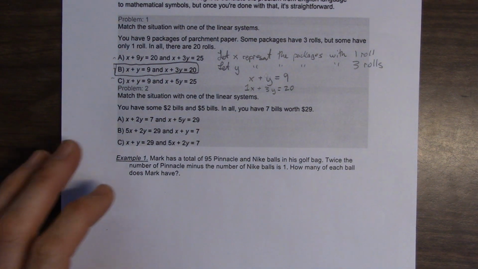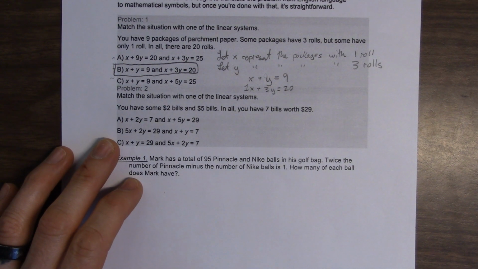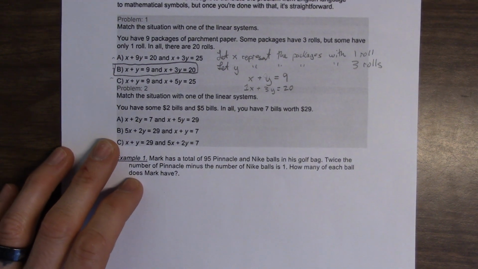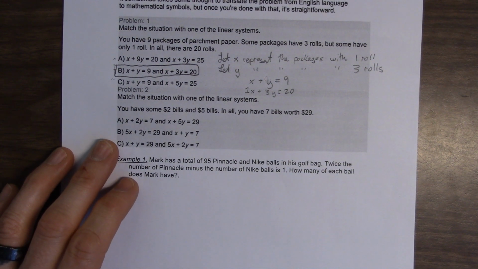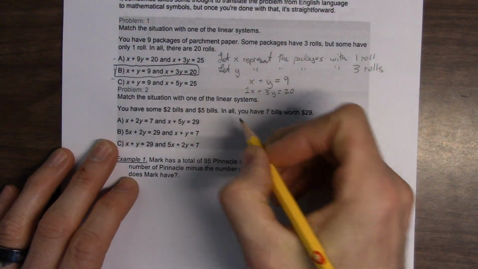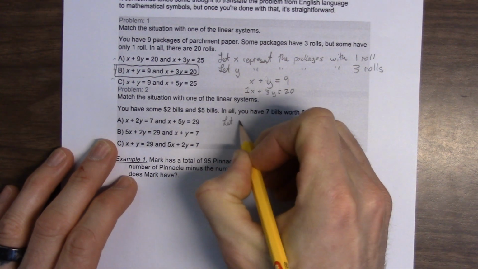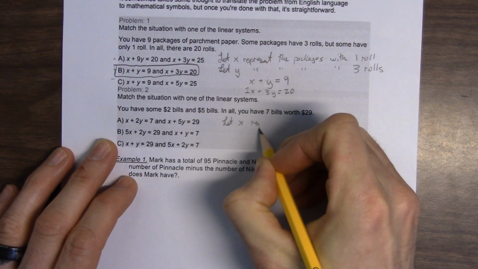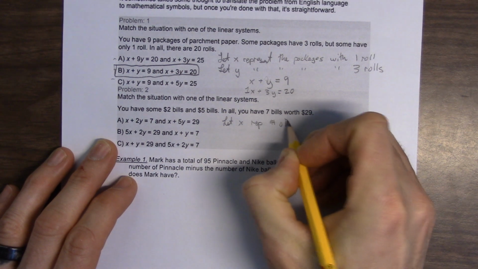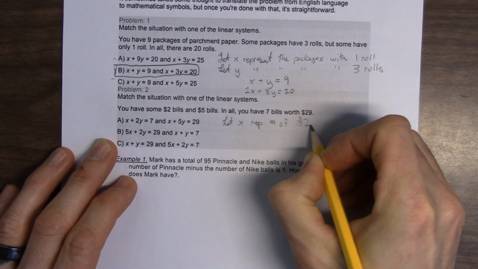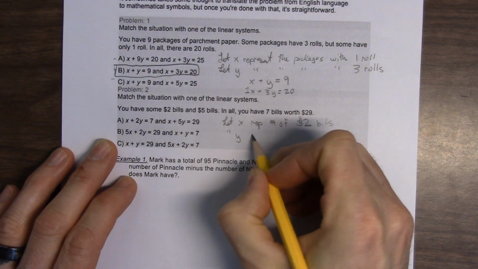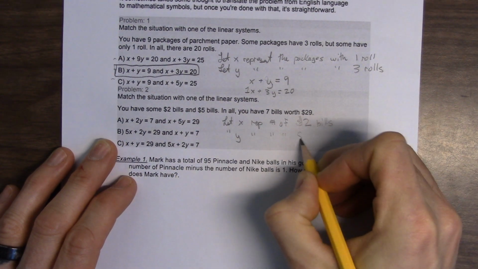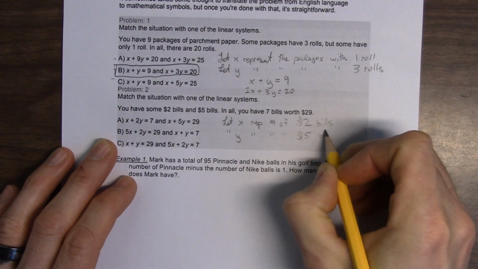All right, next one. Match the situation with one of the linear systems. You have some $2 bills and some $5 bills. We don't have $2 bills anymore, but at some point in Canada, believe it or not, we did. In all, you have 7 bills worth $29. So we can say, let X represent the number of $2 bills, and we'll let Y represent the number of $5 bills.